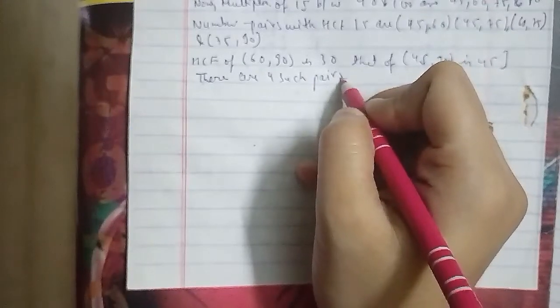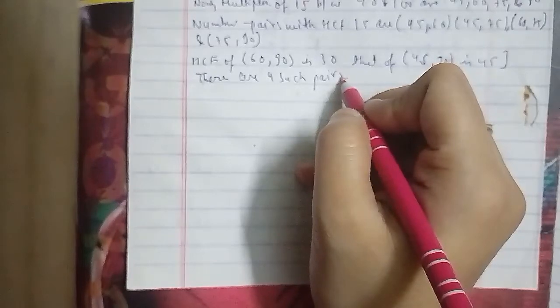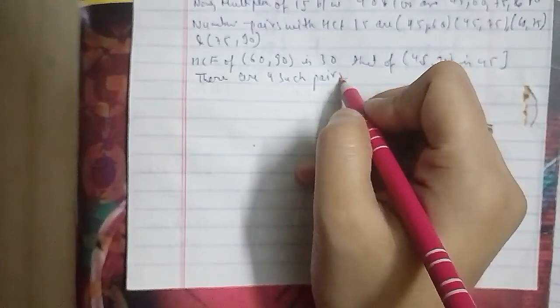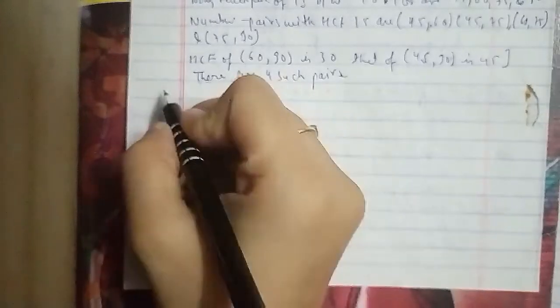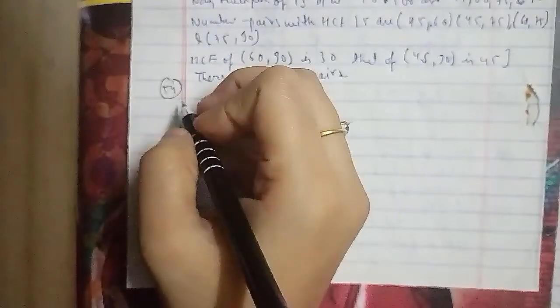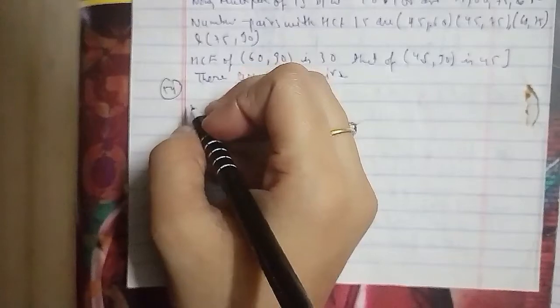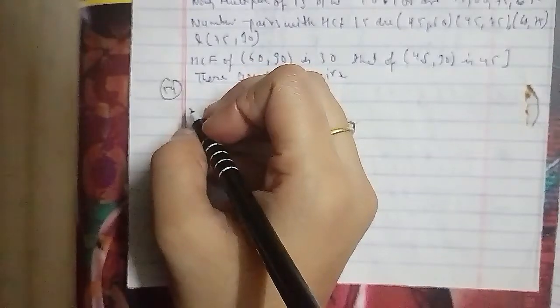Let's go ahead with another one, which is also an important question. The next question we have is the 54th question of the session. The SCF of two numbers is 12 and the difference is 12. You have to find out the numbers.